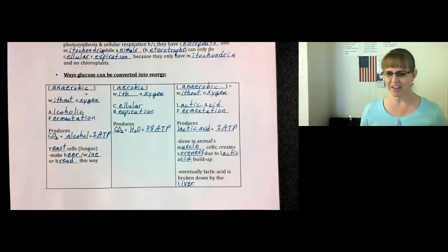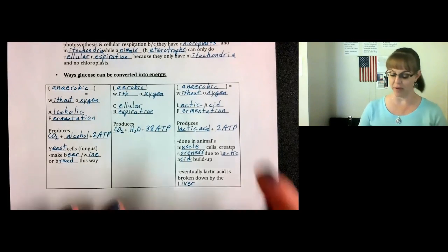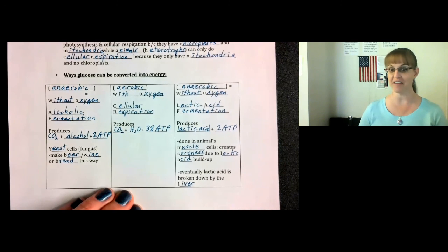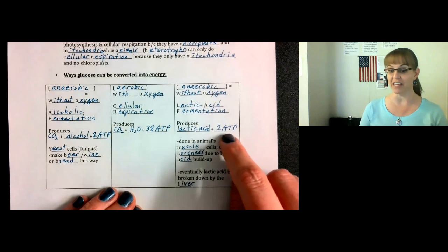So why bother at all? Why even do this? Well, at least you're getting 2 ATP rather than none. You've got to have energy to stay alive and keep exercising and keep breathing and thinking and everything else. So it's a good thing that you're making 2 ATP at all without oxygen.